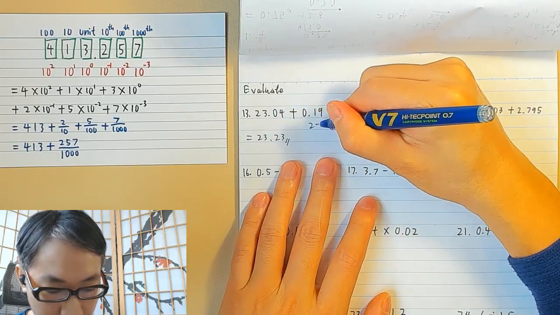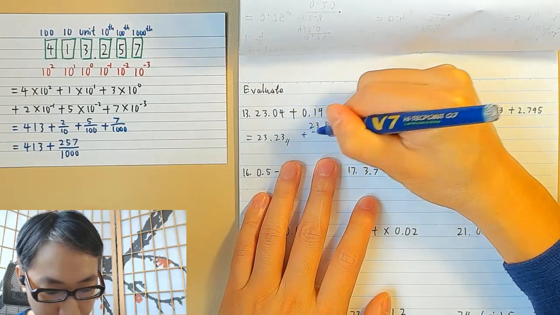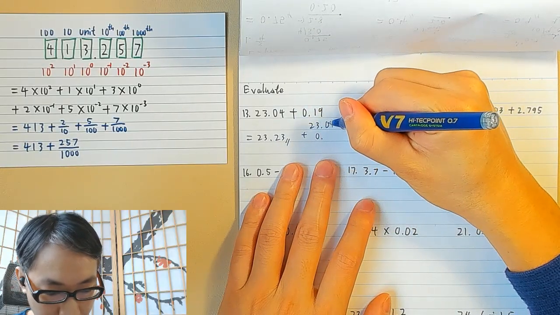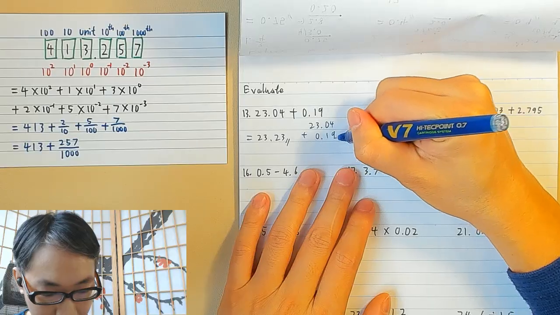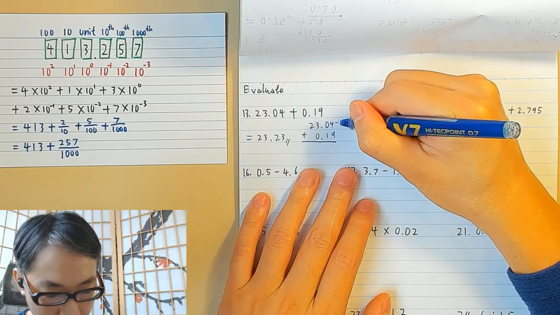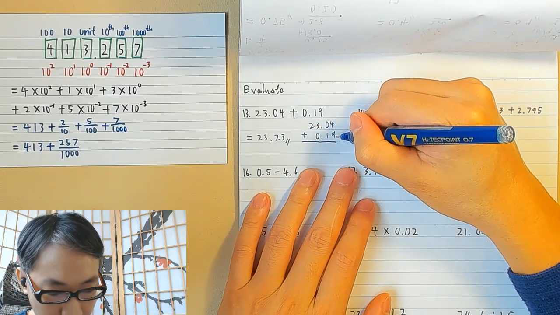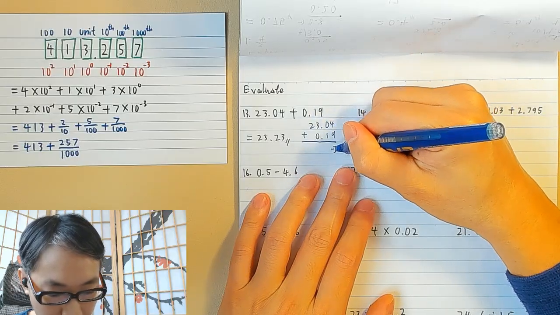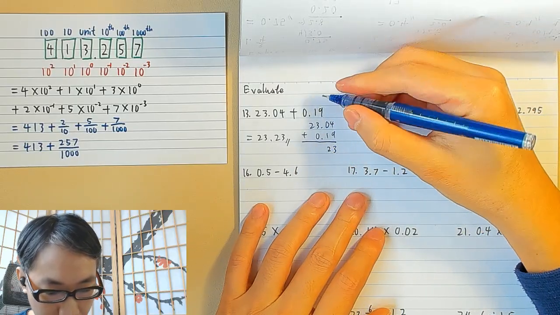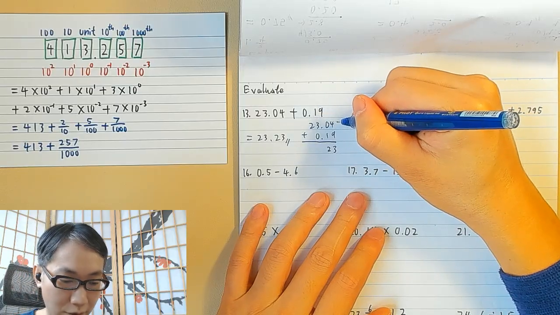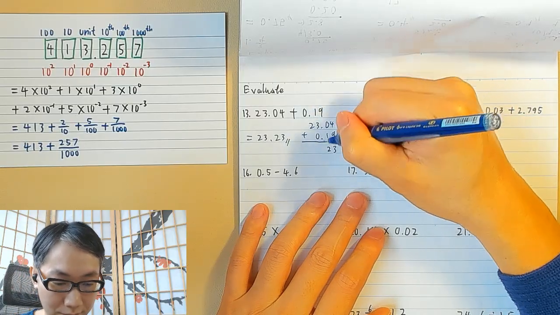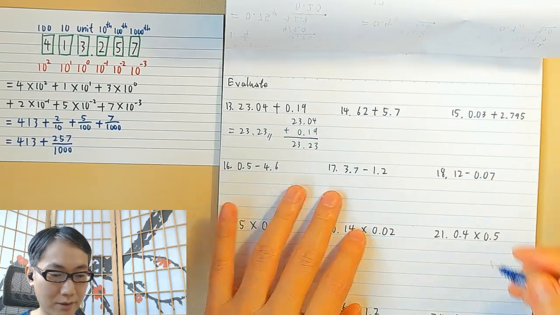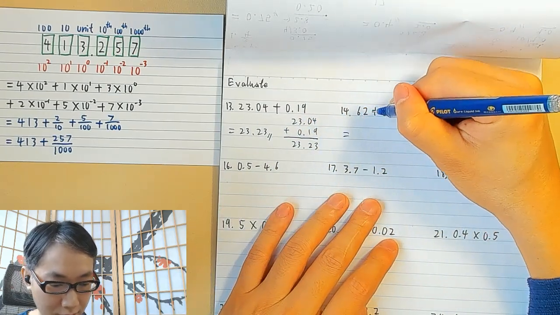So we can do it like this. Always line up the unit digits, and the rest follows. 4 plus 9 is 13. With 1 here, or just 4 plus 19 is 23. And 23. Okay.